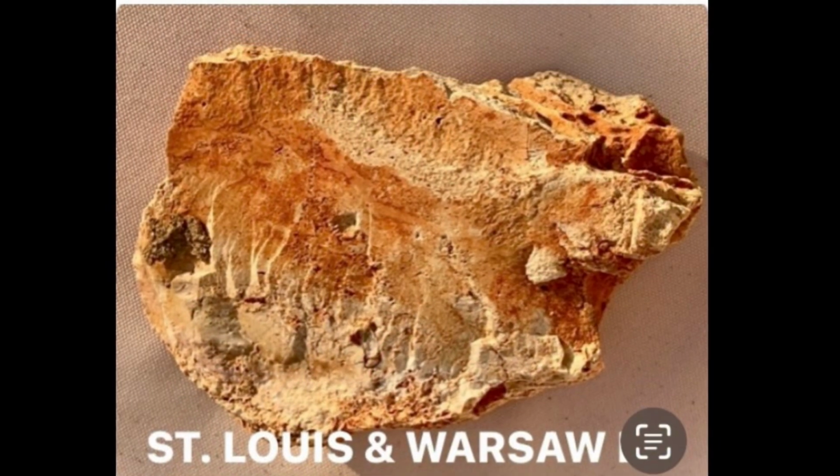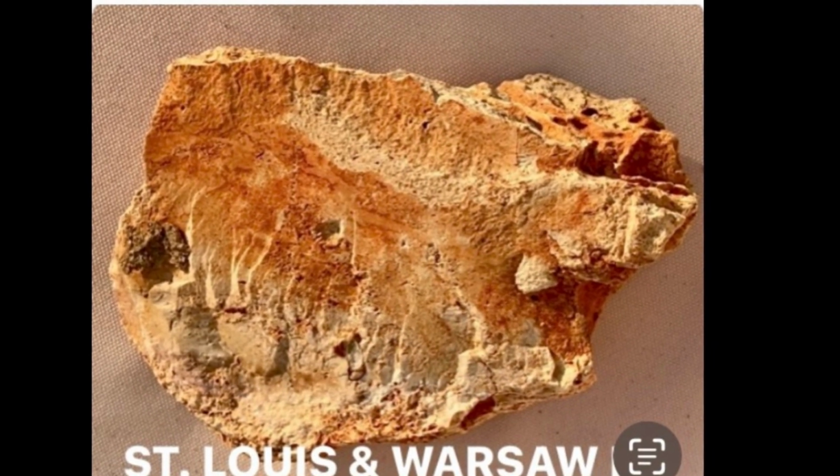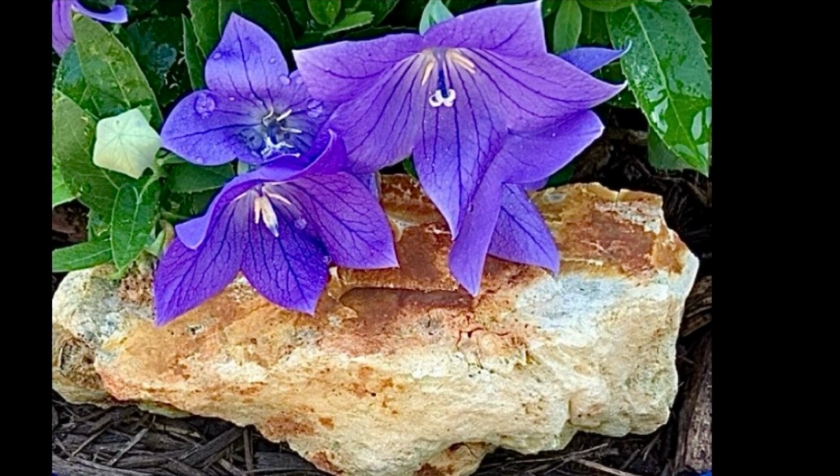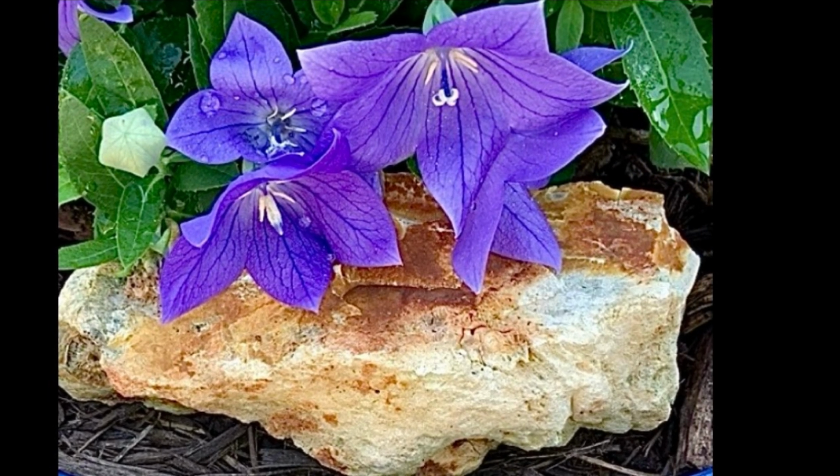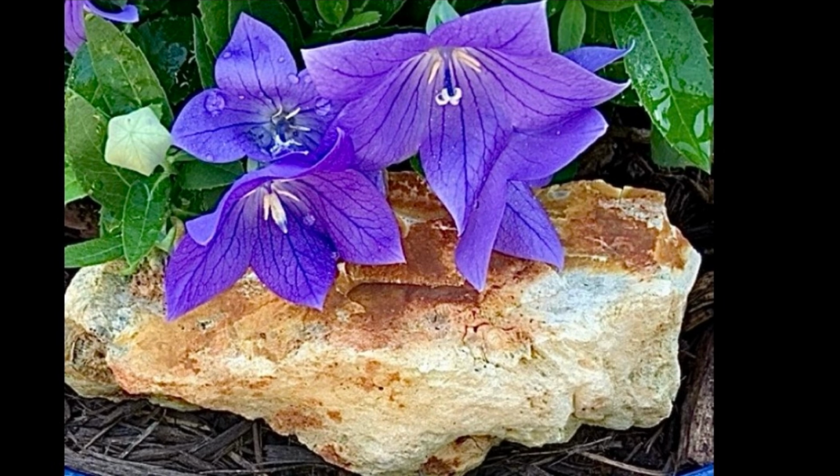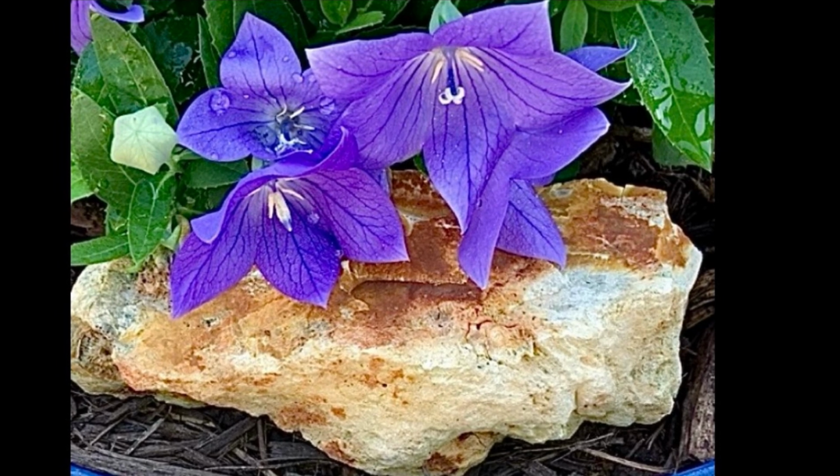I collected these specimens of the St. Louis and Warsaw limestone when I was visiting my sister in Clarksville, Tennessee, part of the Western Highland Rim. I tested all these specimens with acid, no fizz. That means they're almost entirely chert. I did find some bits of fossilized crinoid in these rocks, though. Nature's symmetry is beautiful.